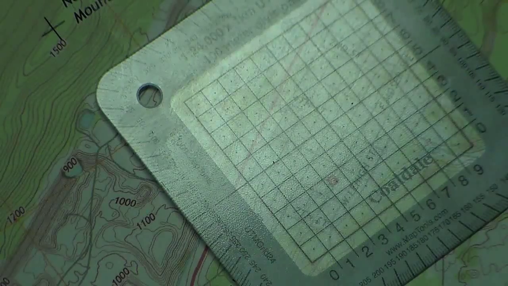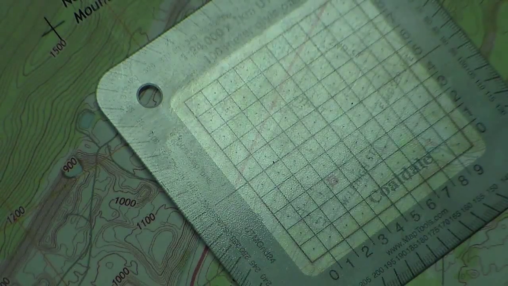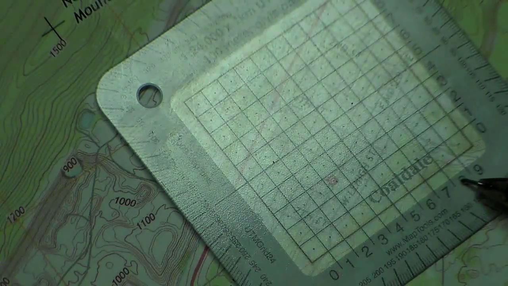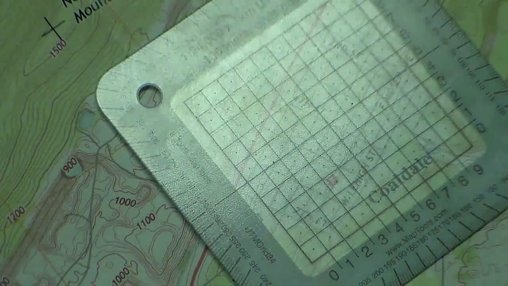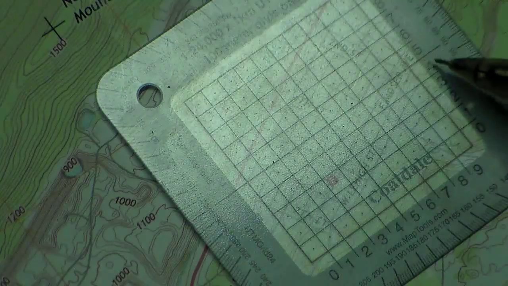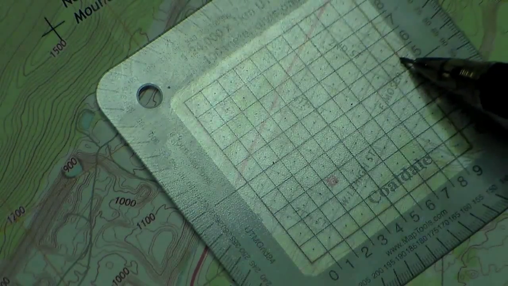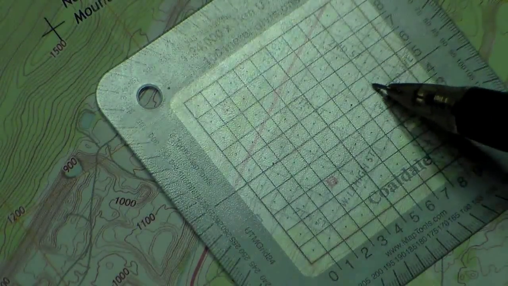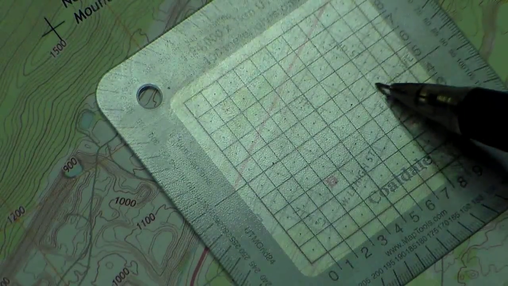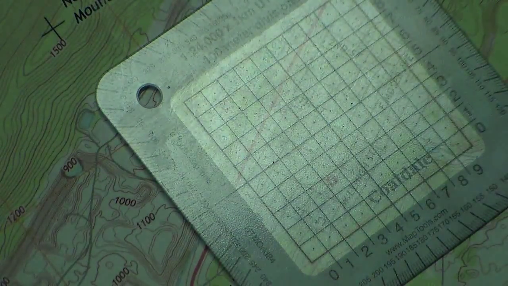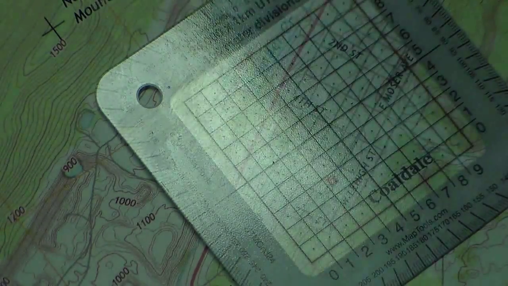238, well, 23 and then 8 by 195, 19, 5, come over to the 8, somewhere in this 100 meter grid right here is the coordinate we're looking for. Actually, that 100 meter grid is the coordinate.